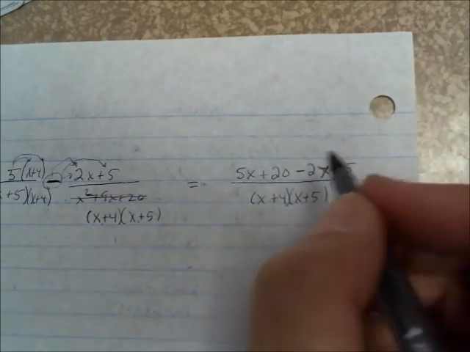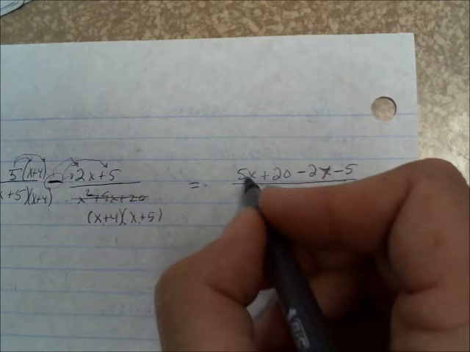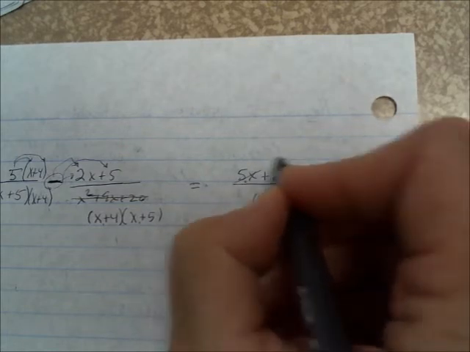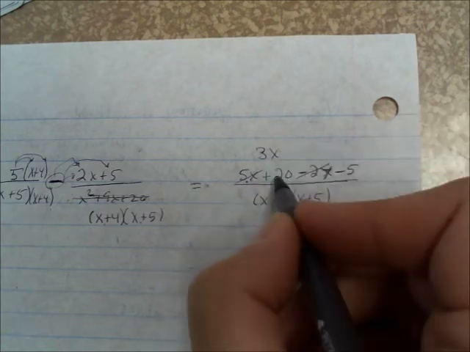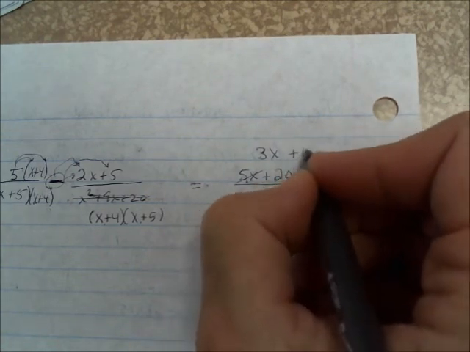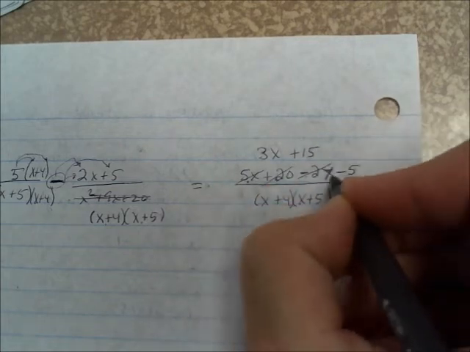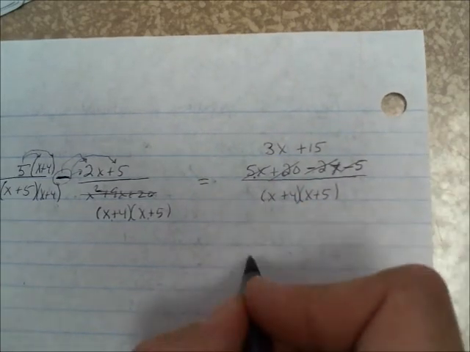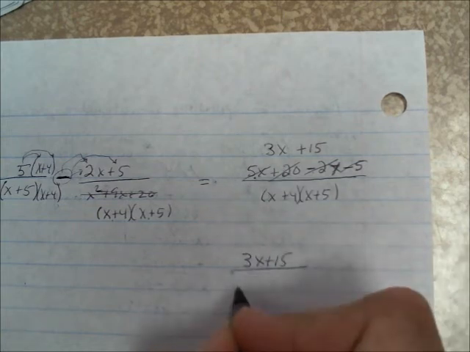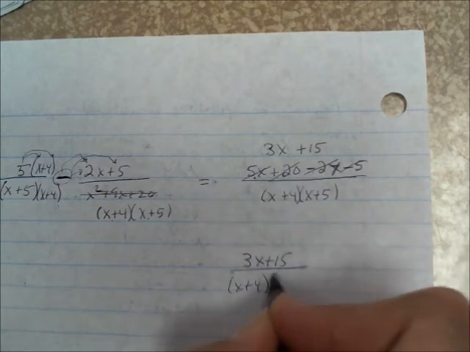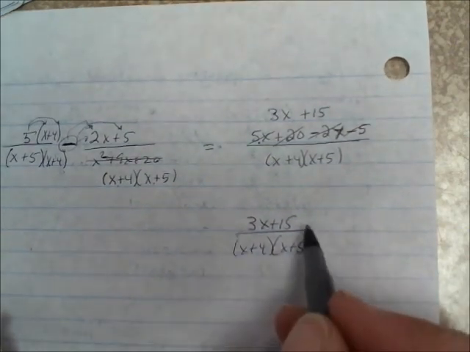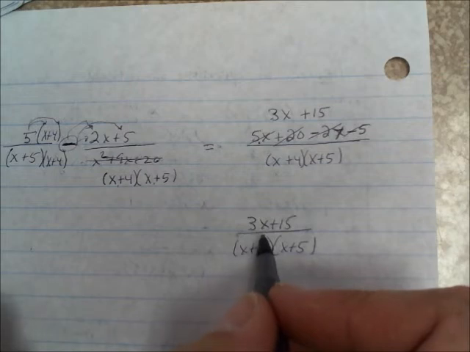The last thing we can do is combine like terms. 5x minus 2x is 3x. 20 minus 5 is a positive 15. So we've combined those like terms. So let's write that down here below. 3x plus 15 is left on the top, and an x plus 4 and an x plus 5 is left on the bottom. And that would be complete, except we have one more thing to do.